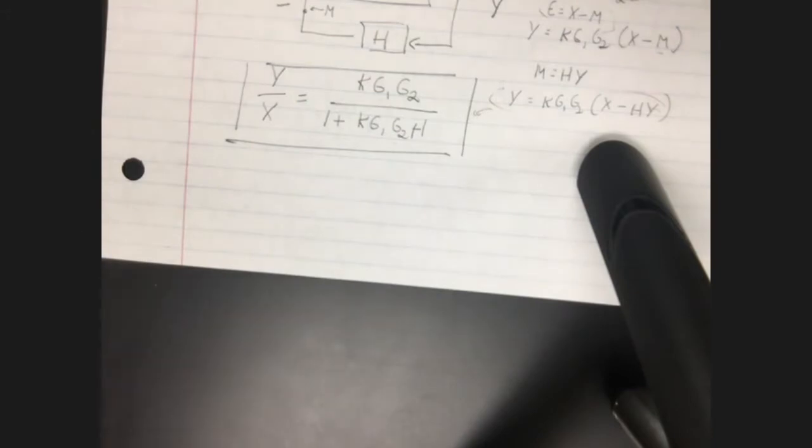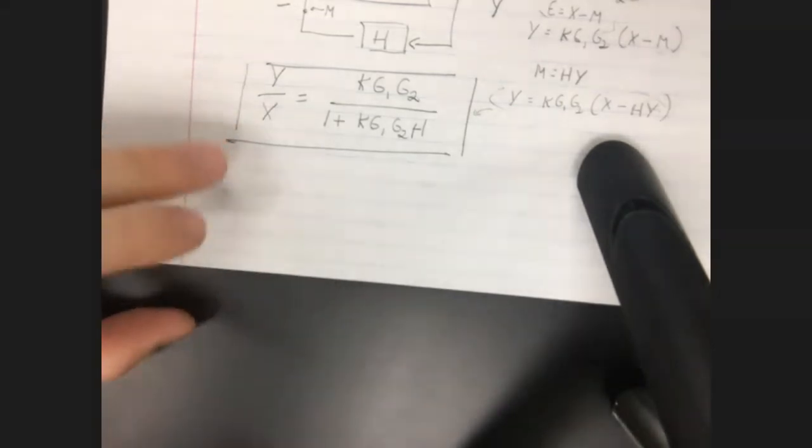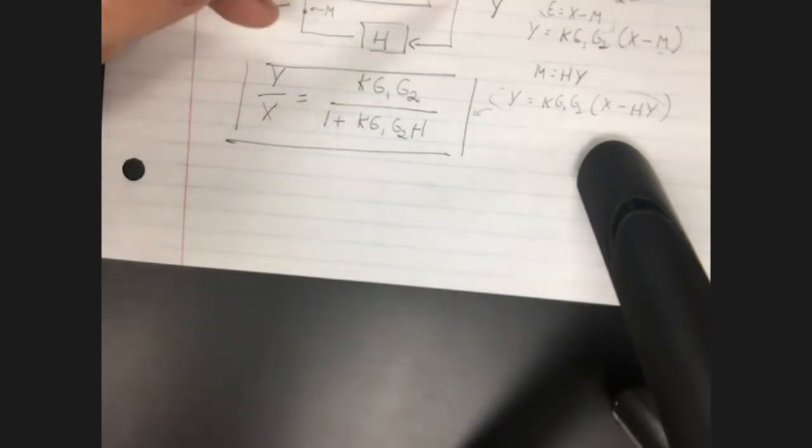So that's what I'd encourage you to do. Great. So that's a little bit of practice there with combining different blocks. Now, again, you'll get more practice with that in the homework, and it'll keep coming up in this course. So if you feel comfortable with the summation, with the multiplication, with this feedback structure, that'll all come in handy.